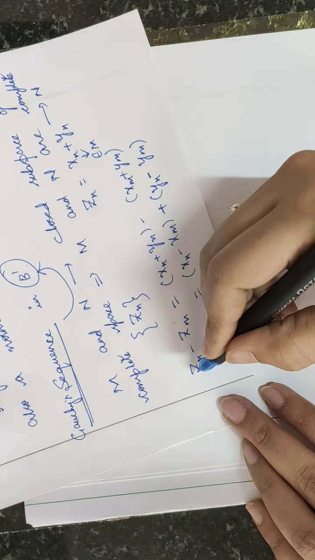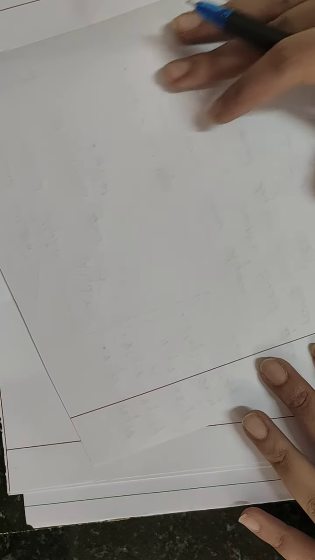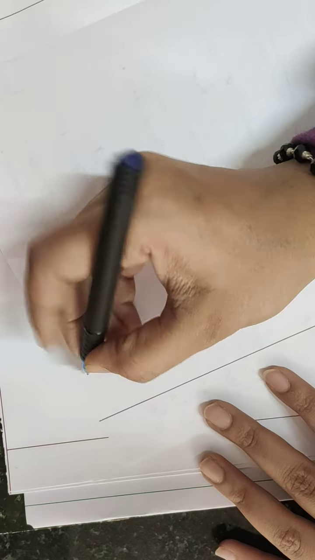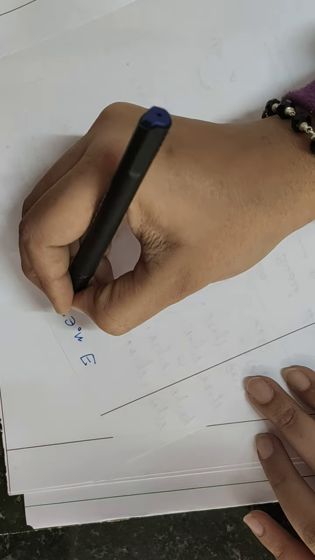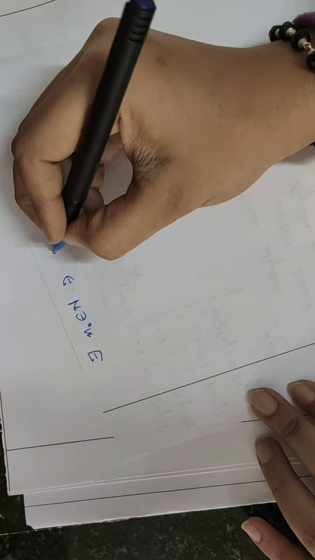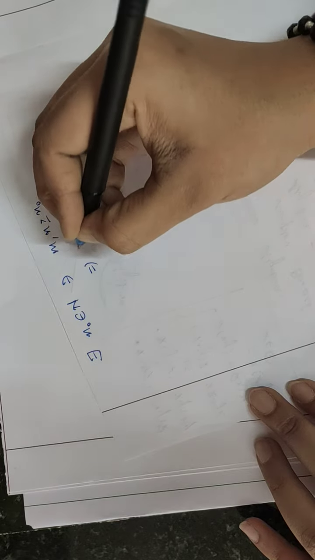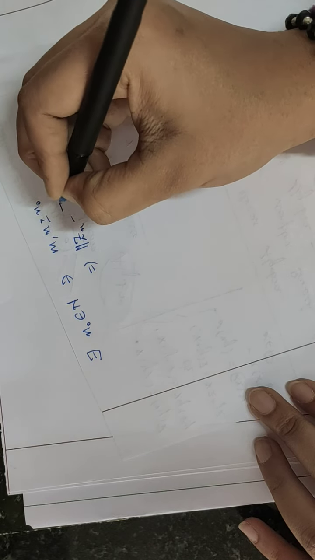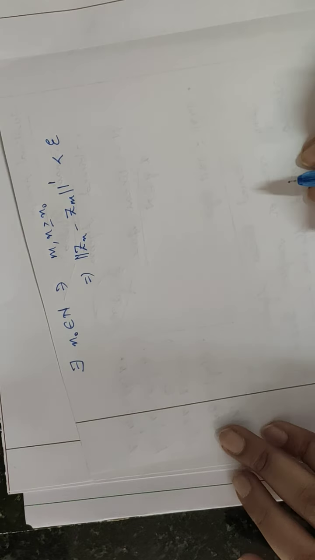So this thing I will use in the next part. Now I will consider the definition of Cauchy sequence. Using the Cauchy sequence, I can say that there exists some point n0 belonging to N such that m, n is greater than or equal to n0. This implies norm Zn minus Zm whole prime will be less than epsilon, right?